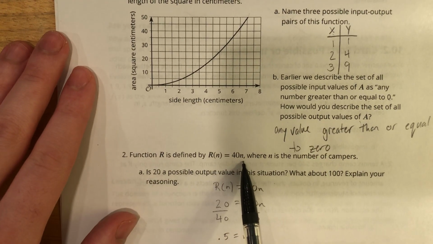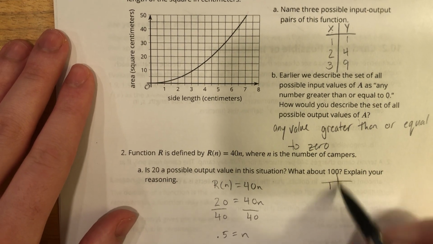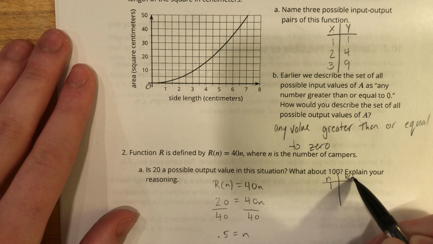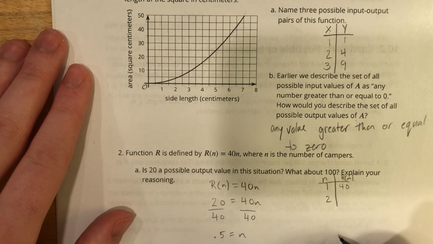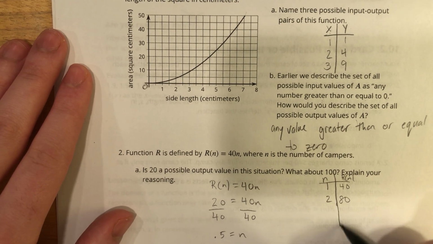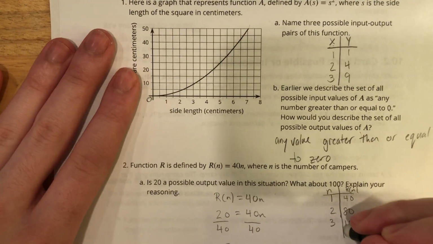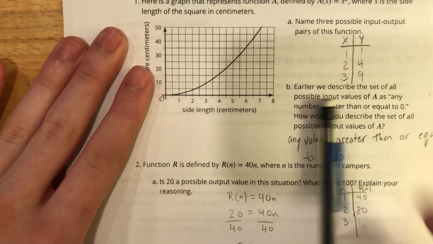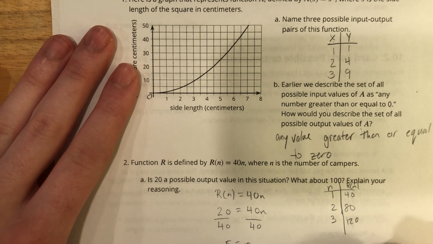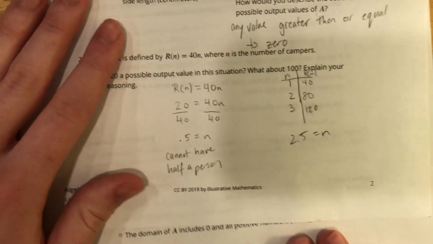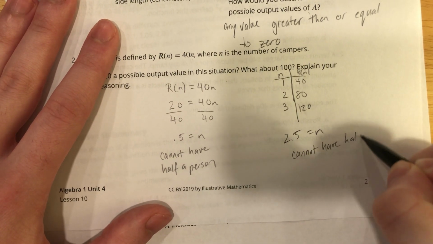If every camper is going to pay $40, when I've got one camper, if I make an X and Y table, or an n, R of n table, if I have one camper, that's going to be $40. 2 campers is going to be $80. 3 is going to be 100. I'm sorry, I psyched myself out there. 3 is going to be 120. So if I want 100 right in the middle here, that's going to be 2.5 campers.